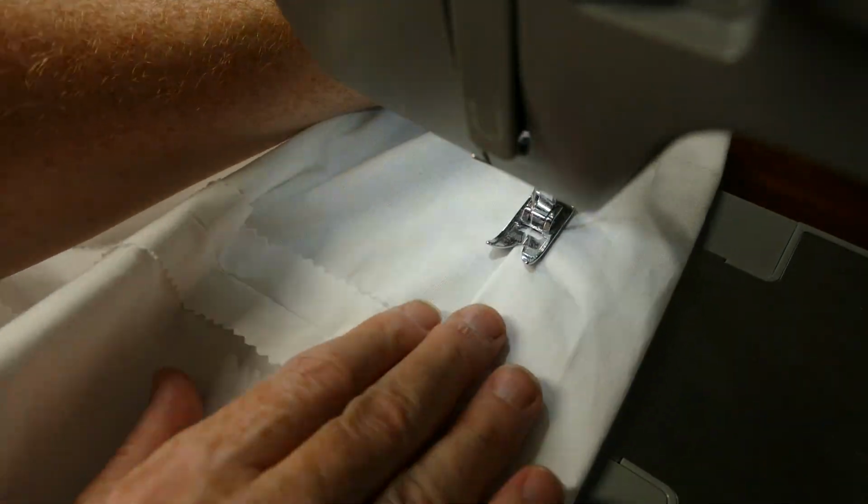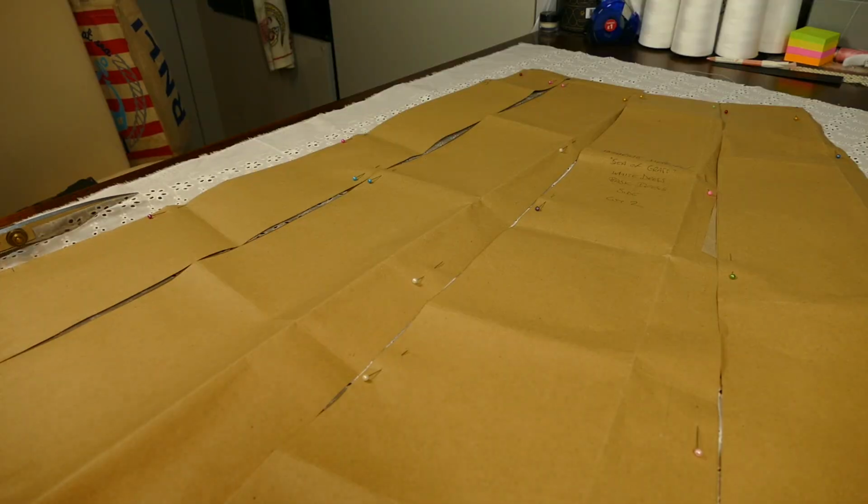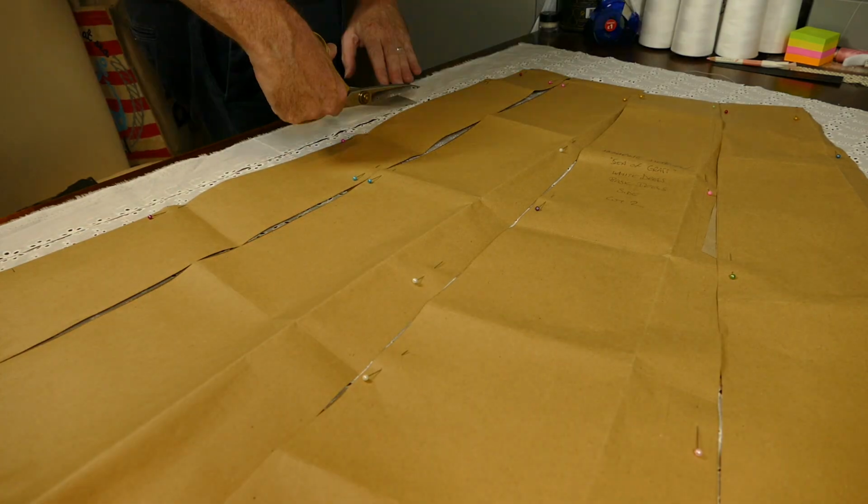Once the panels are sewed together, I then sew the hem around the base layer of the dress. Then I cut out the skirt panels and sew these together.